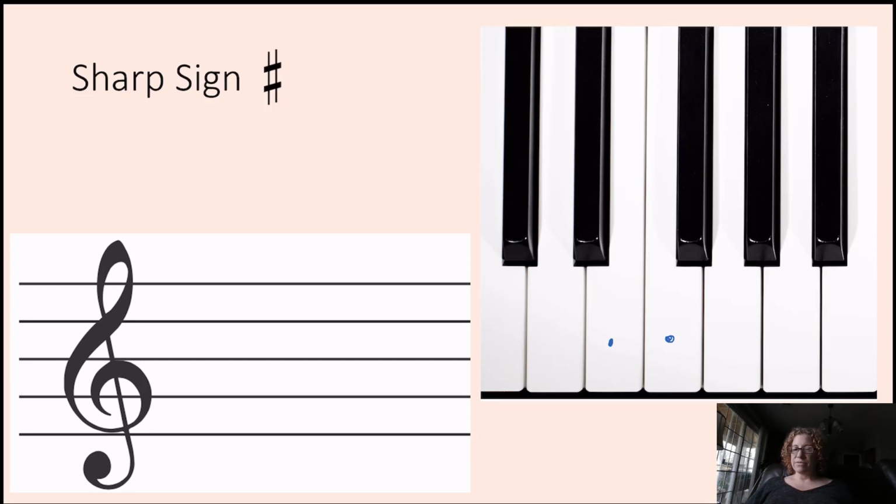You're like, yeah, but that's an F. Wait, what? Okay, yeah, they're the same note. We get the same conundrum when we talk about B sharp. It's also the same note as C. Yeah, they're the same note. We're going to come back to this in a minute, but I just wanted to point that out.